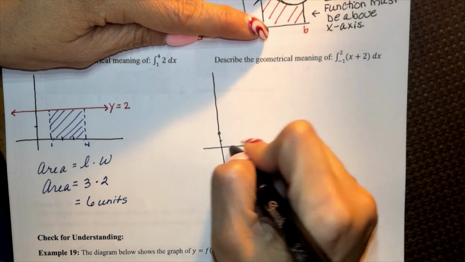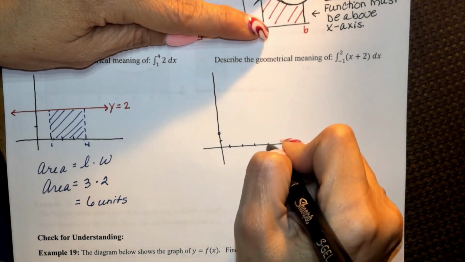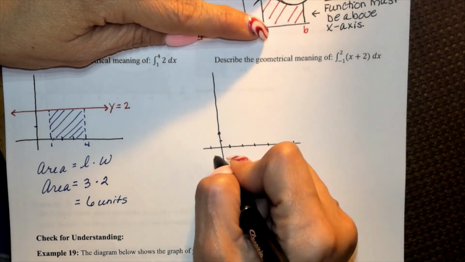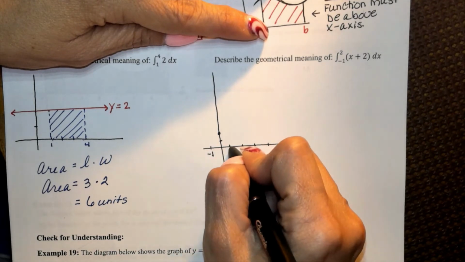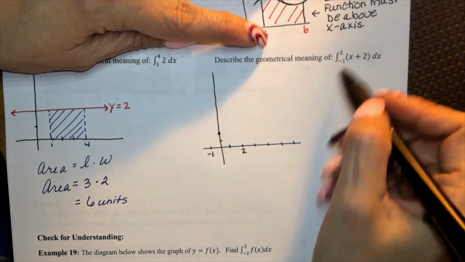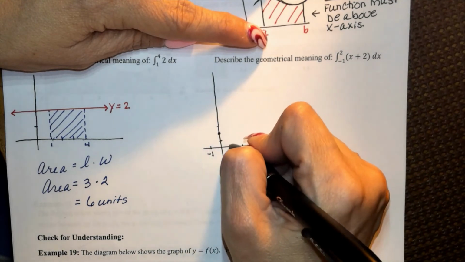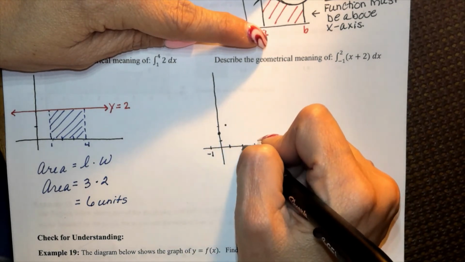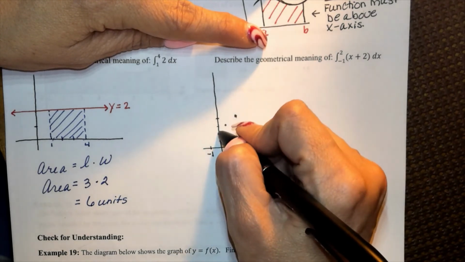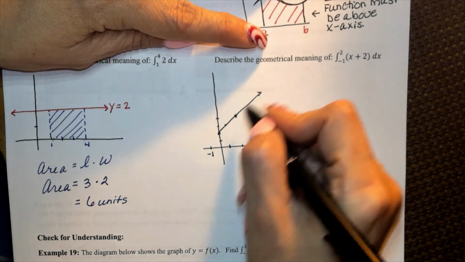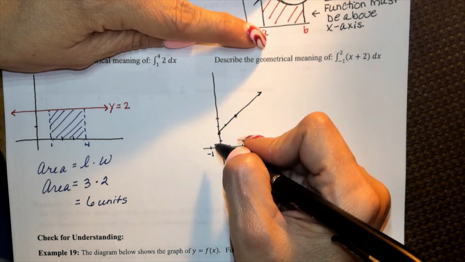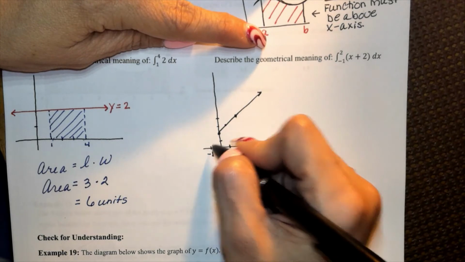All right, so 1, 2, 1, 2, 3, 4. Okay, that'll be good. Let's see, I'm going to go from -1 to just 2. So I'm doing a very small area right here. I probably should have drawn it a little bigger. x plus 2. So if I plug in 1, I would be at 3. If I plug in 2, I'll be at 4. If I plug in -1, I should be at 1. Okay, yeah, that'll be right.